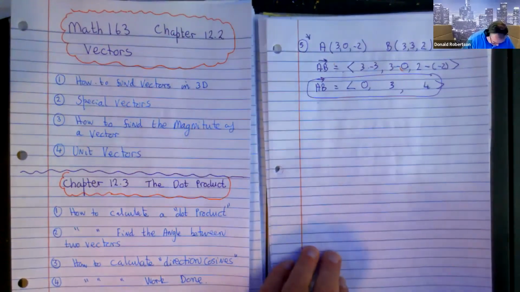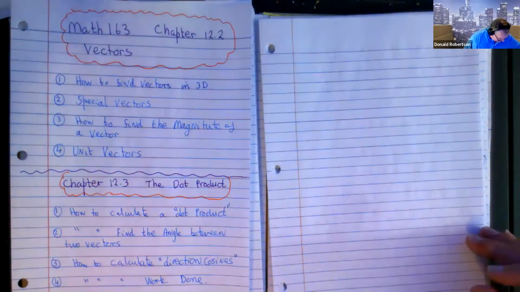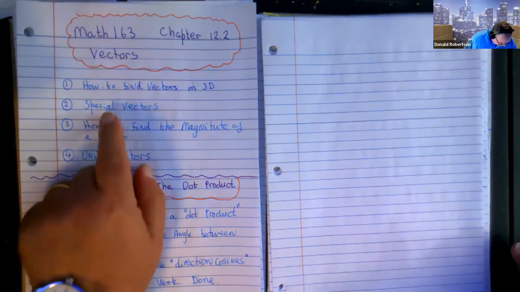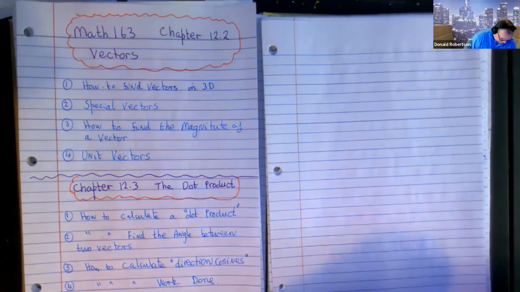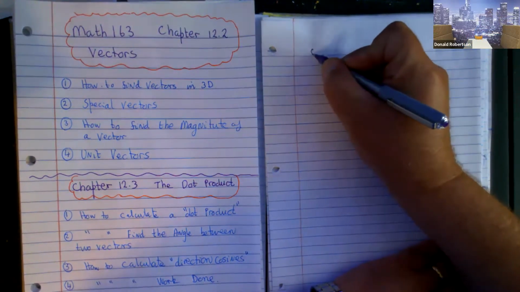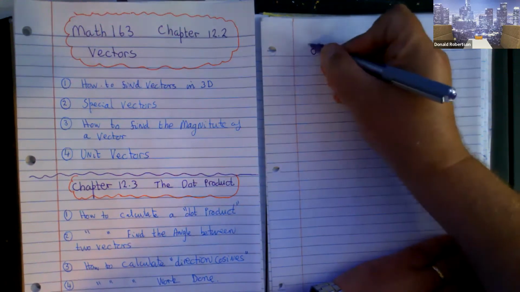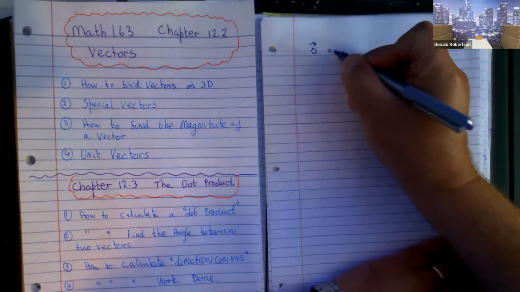Next thing we're going to look at, quite a lot of notes today. Next thing we're going to look at is some special vectors. There is a vector called the 0 vector.